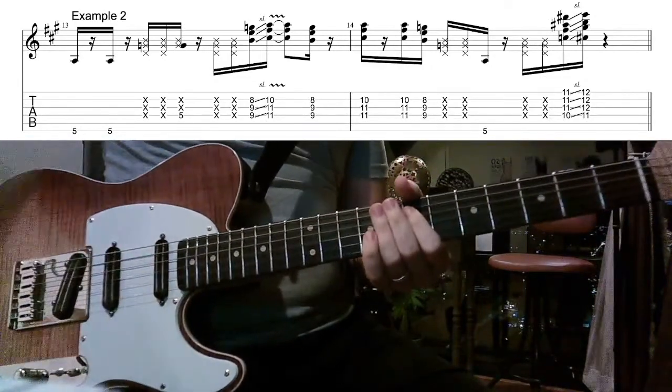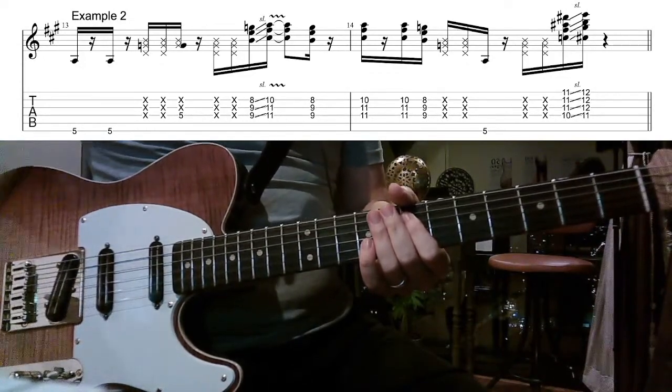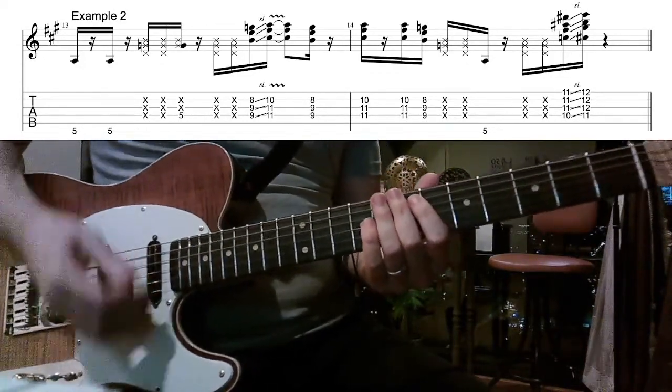All right, now I'll go ahead and play that with that same backing track in A. 1, 2, 3, 4.